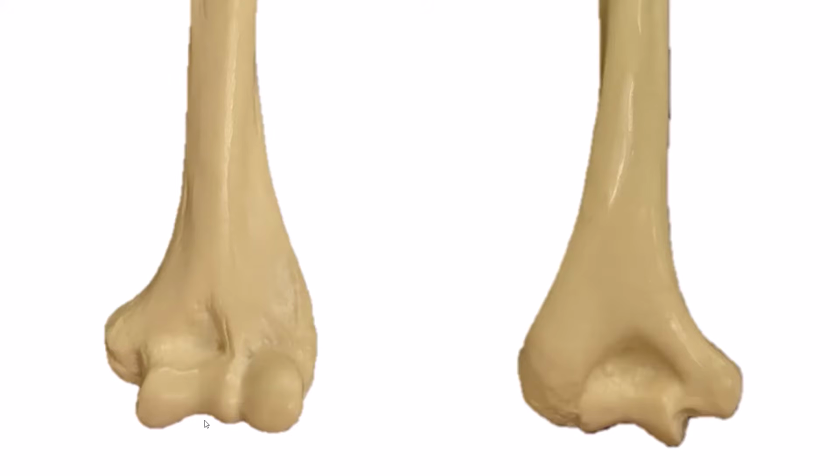And one more question, now 2 more questions for good luck. What is this? And what is this? So this is the radial fossa. This is the olecranon fossa.